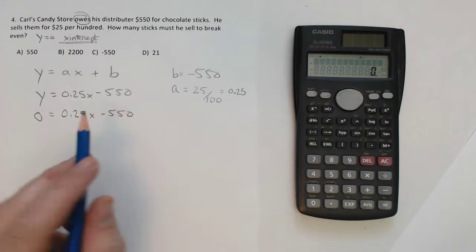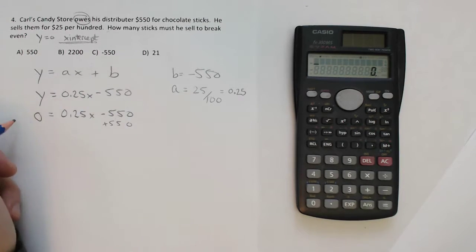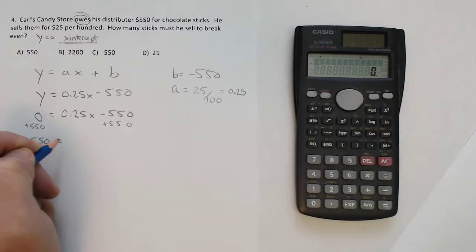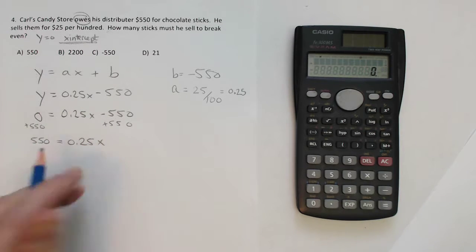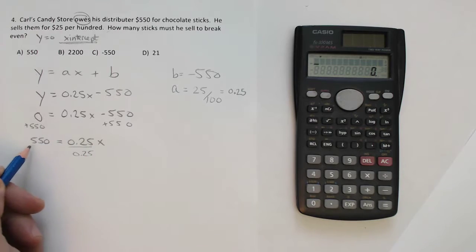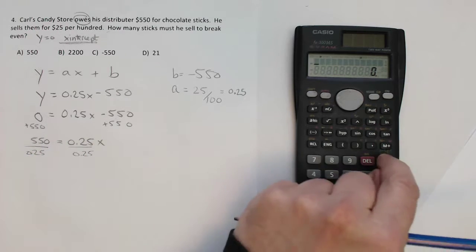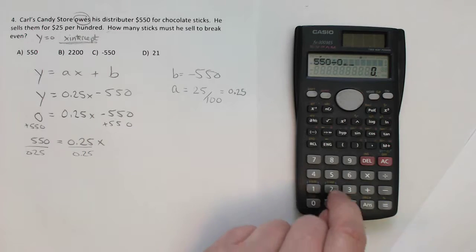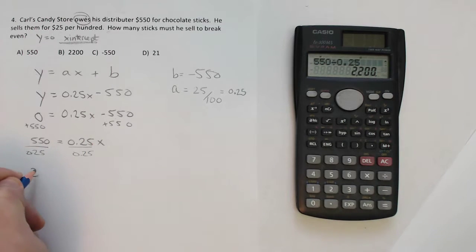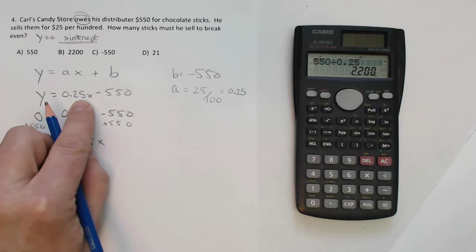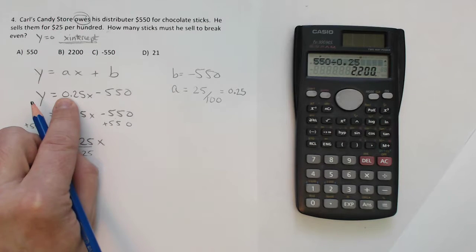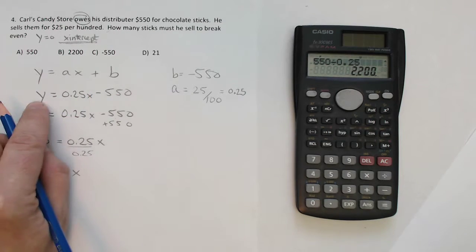So we're going to add 550, which gives me 550 is equal to 0.25x. We're going to divide both sides by 0.25. And you're going to see you get 2,200. So he's got to sell 2,200 of those sticks to make back, right, 2,200 sticks. 2,200 times 0.25 will give me 550 minus 550 gives me y equals 0.